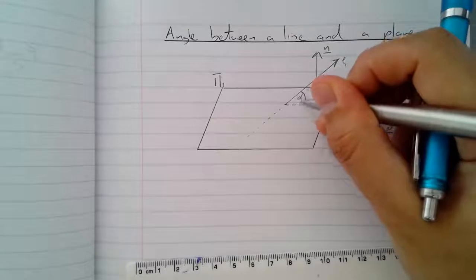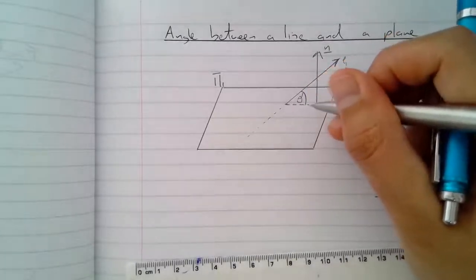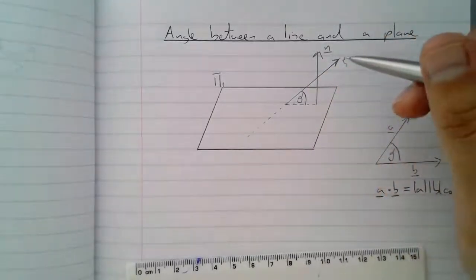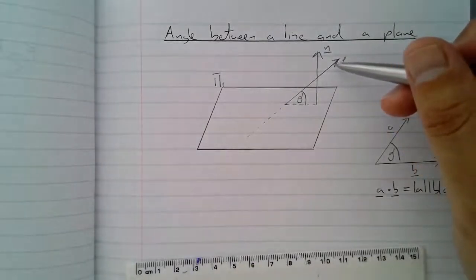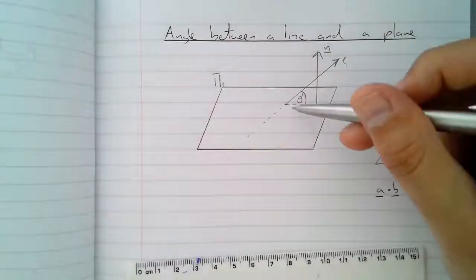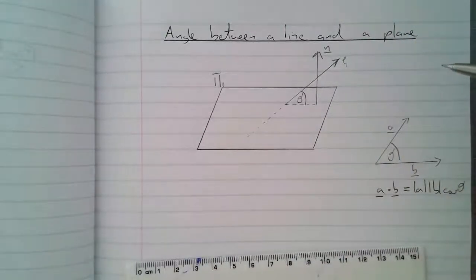So it's the angle between the line and the projection of the line onto the plane. When I say projection of the line, imagine standing right above the line, shining a light. If the line had some sort of thickness, it would make a shadow on the plane. Okay, so we can use these two ideas together.